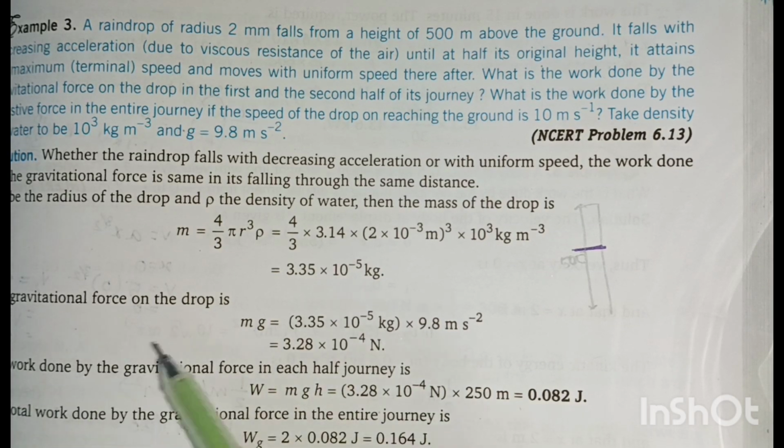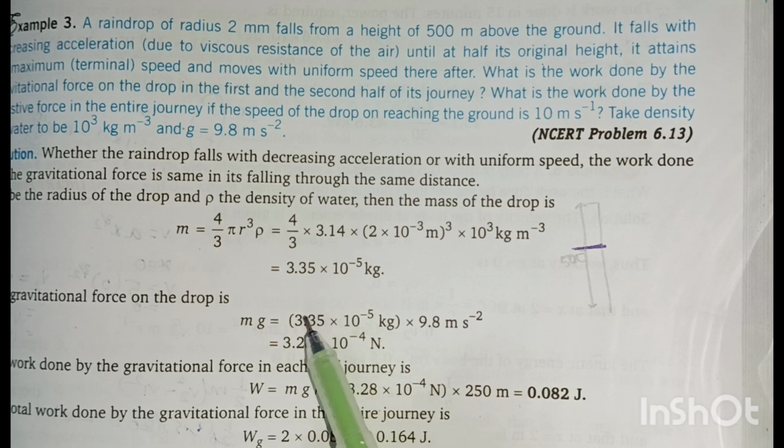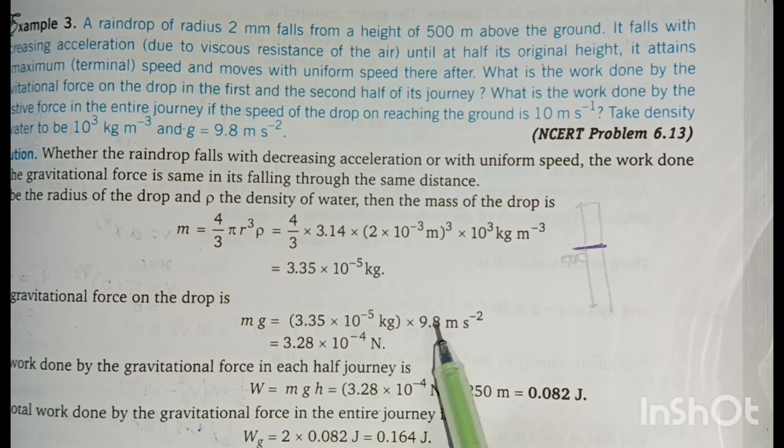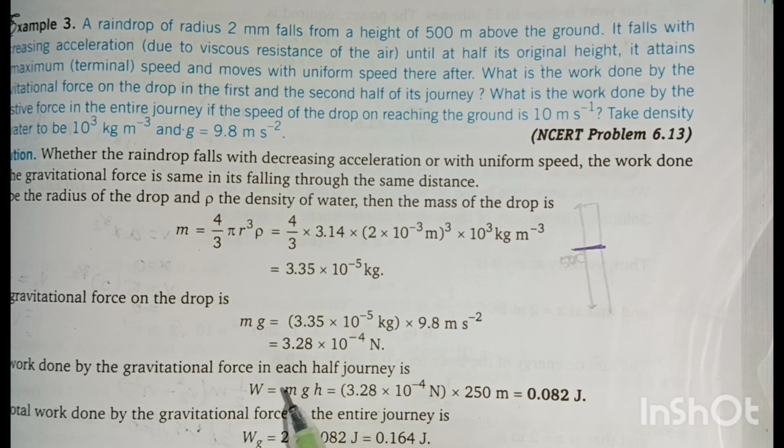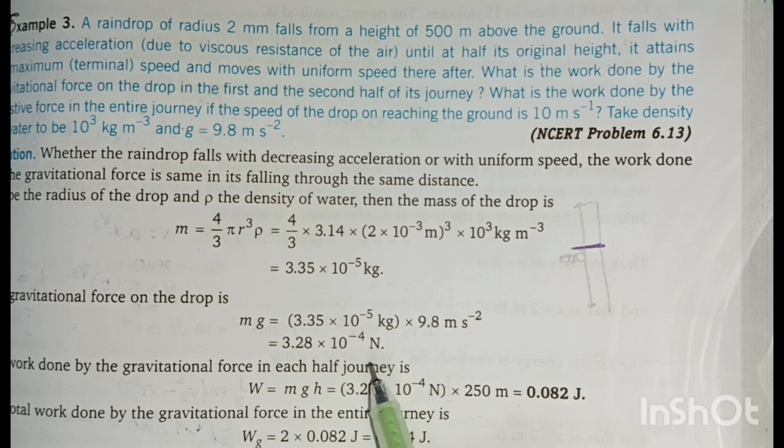So what is the gravitational force? It is mg. So it is 3.35 into 10 power minus 5 into 9.8 meter per second square. So the answer is 3.28 into 10 power minus 4 Newton.